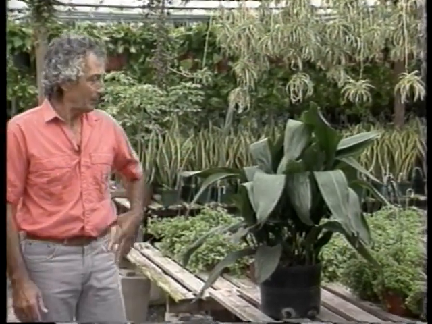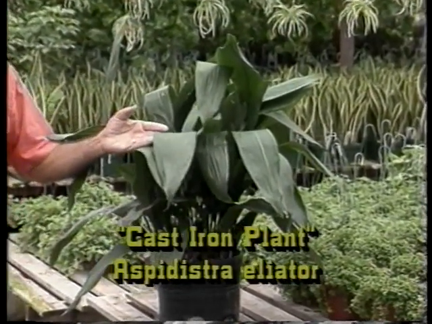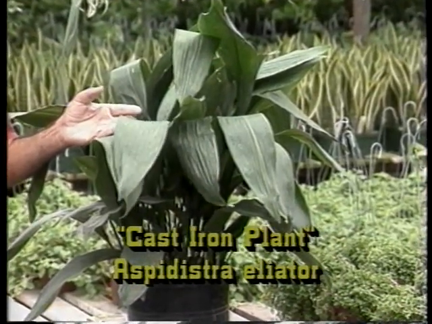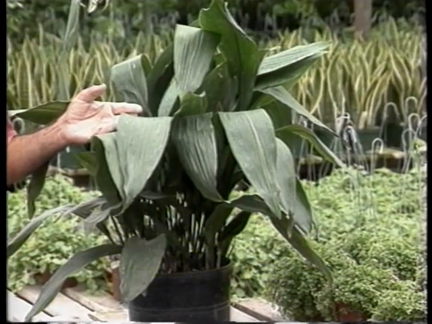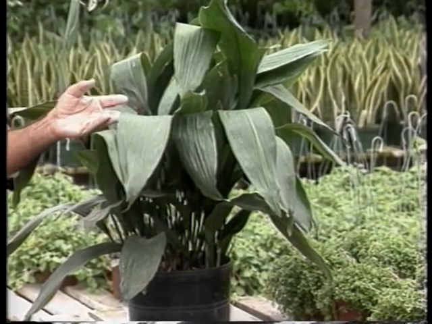Let's start with low light plants. And in that group, we have Aspidistra, or cast iron plant. This is a tropical that has an amazing tolerance of low light and minimum maintenance, and an ability to survive for a long period of time, looking attractive either as a table plant, a floor plant, or in a planter.